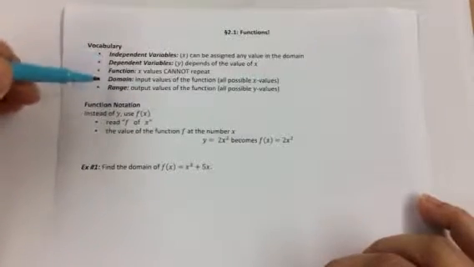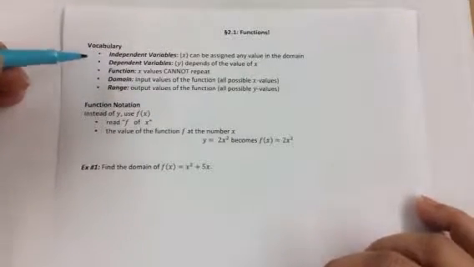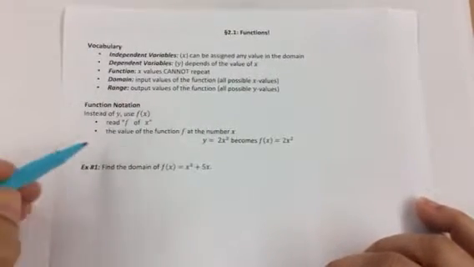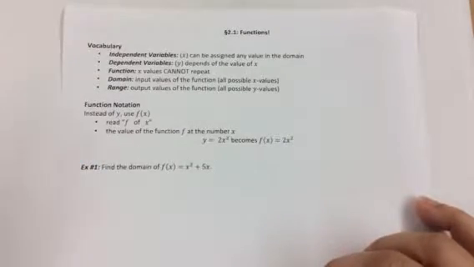Pause it here and write this down if you didn't print this, or get this file from Canvas and write it down. We all know function notation. I'm not going to discuss that either.